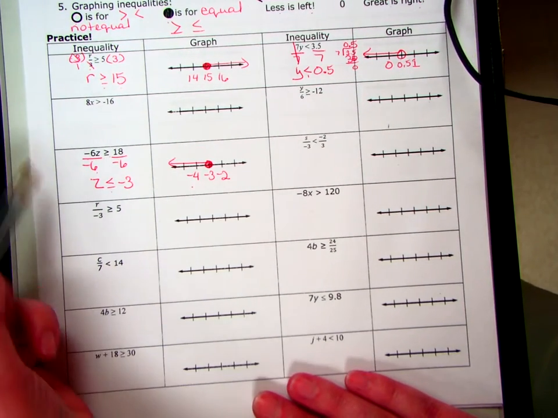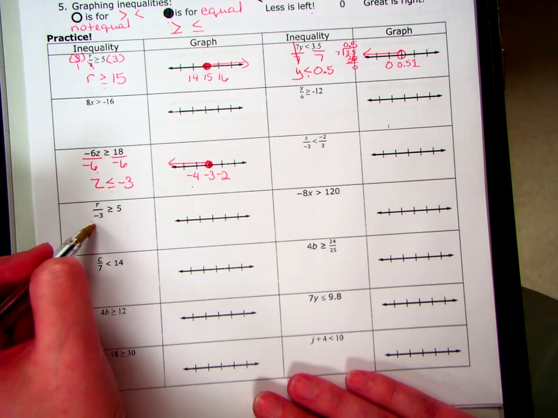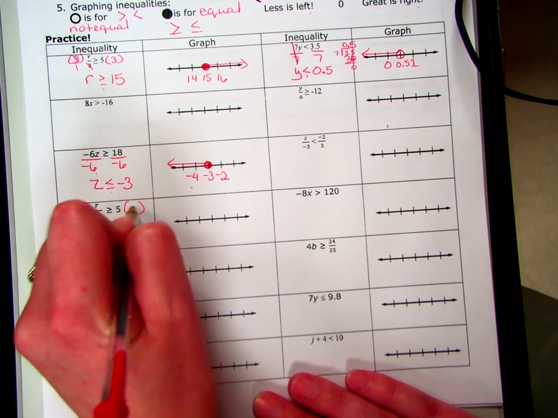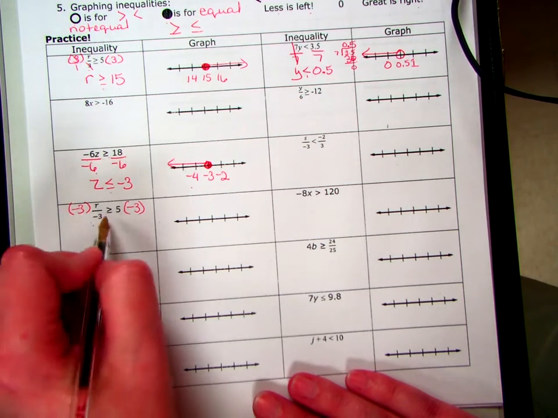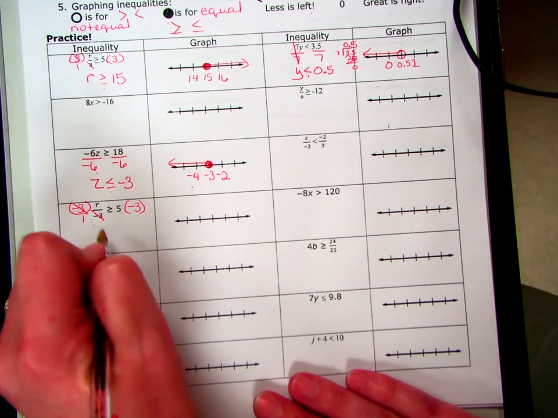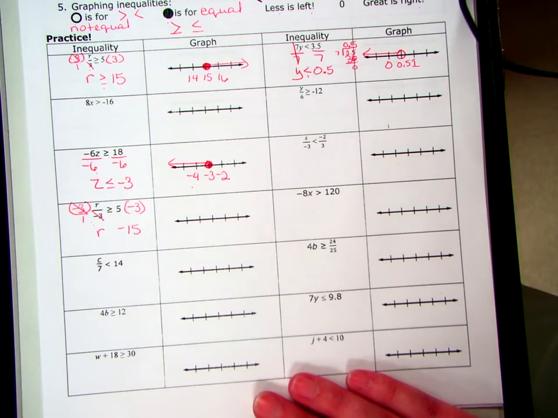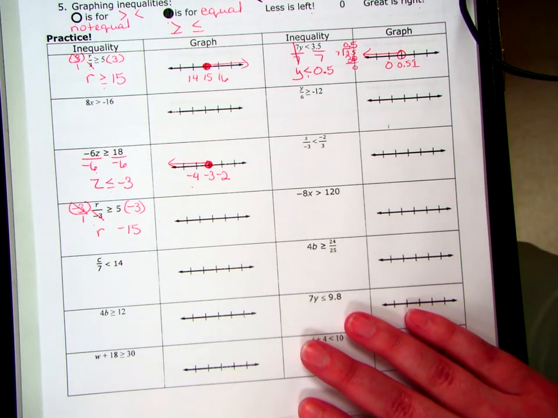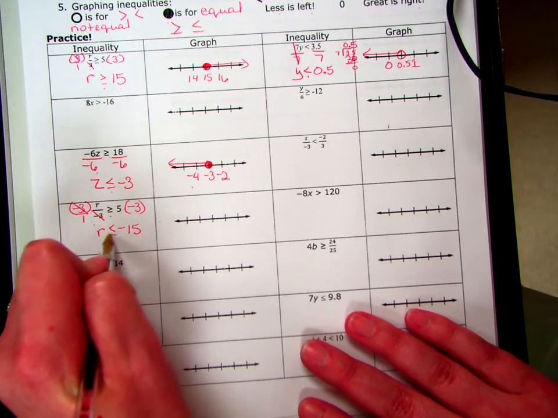Okay, r divided by negative 3 is greater than or equal to 5. The inverse of dividing by negative 3 is multiplying by negative 3. Step 2. Now I need to simplify this. Negative 3 divided by negative 3 makes 1, so I'm left with r. 5 times negative 3 is negative 15. Ooh, I multiplied by a negative. That would be step 3 up here. When you multiply or divide by a negative, you need to flip or switch the inequality. Greater than or equal to becomes less than or equal to.